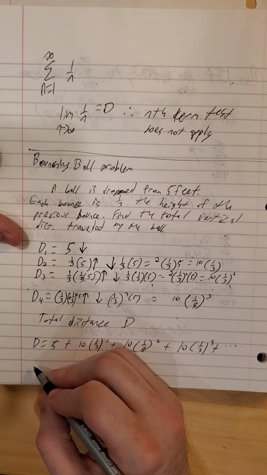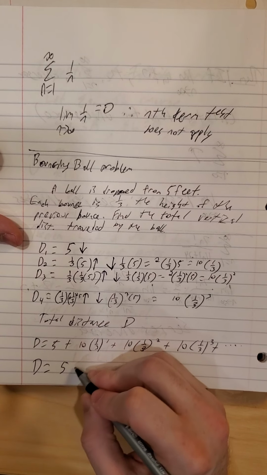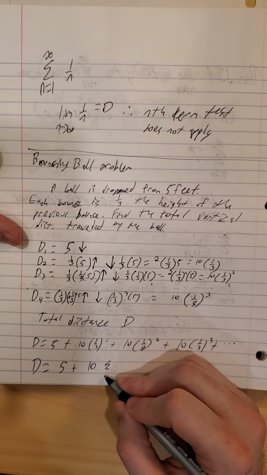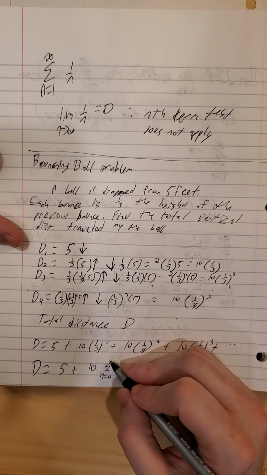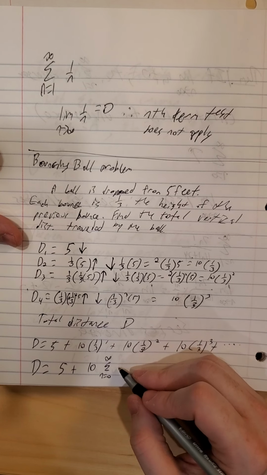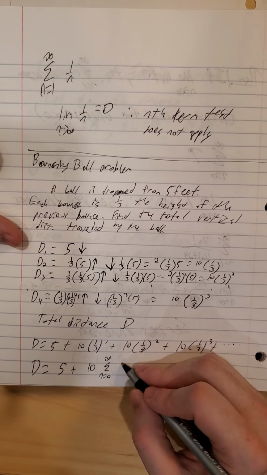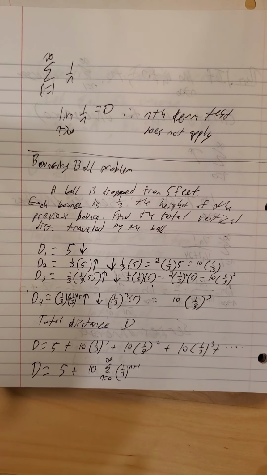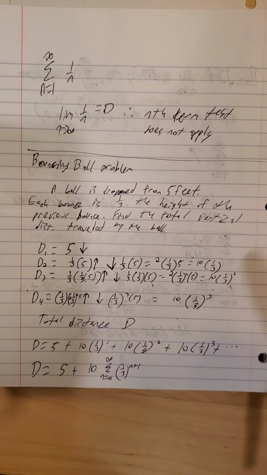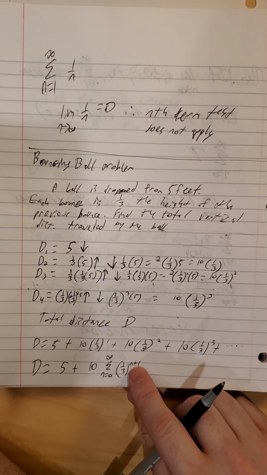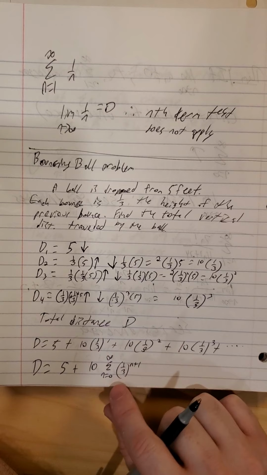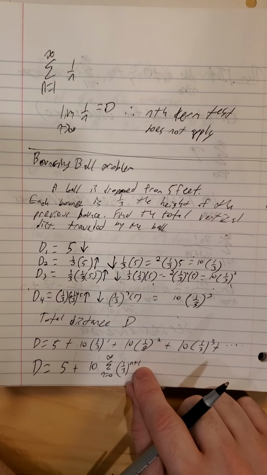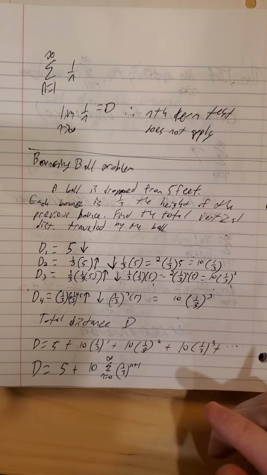So our total distance D, 5 plus 10 times the sum from n equals 0 to infinity of 1/3 to the n plus 1. So 1/3 to the 0 plus 1 is 1/3 to the first, n equals 1, 1/3 to the 1 plus 1, 1/3 squared, etc.